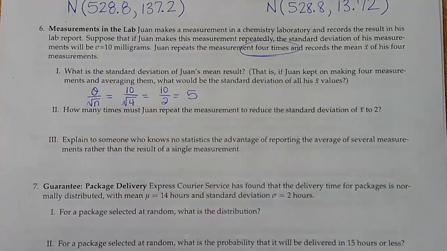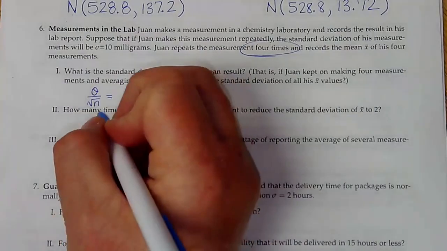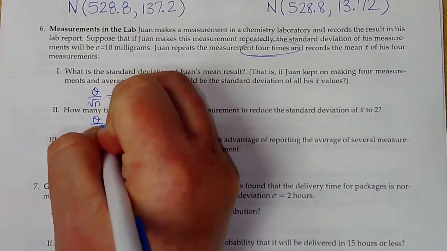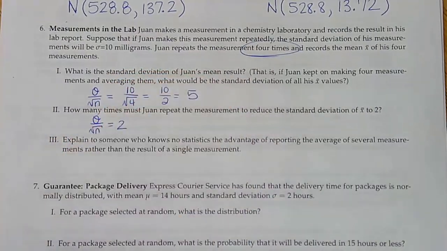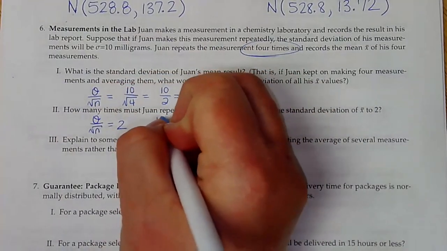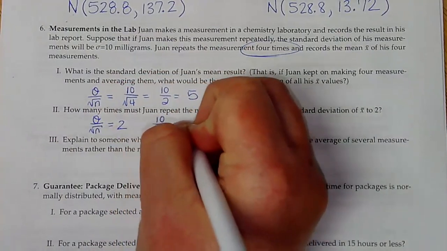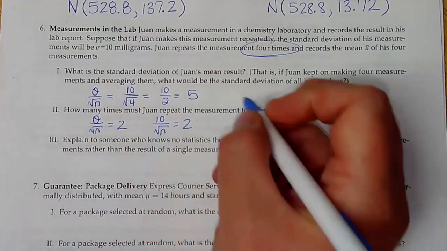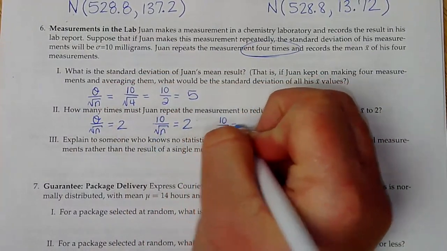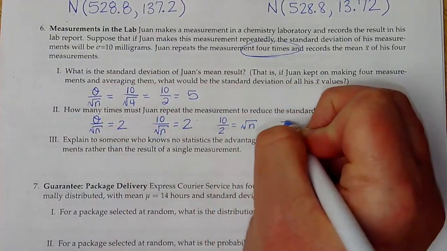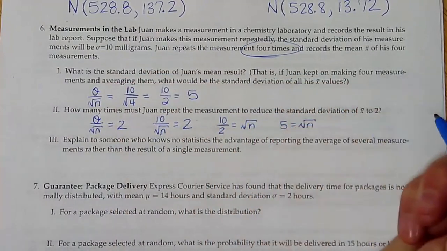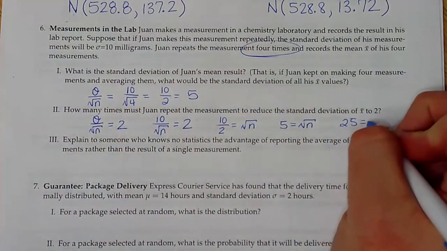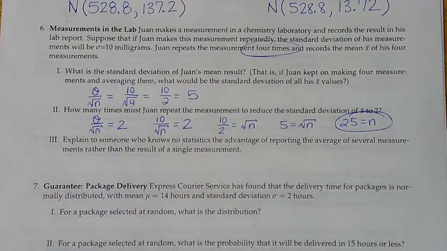Question 2 says, how many times must Juan repeat the measurement to get to a standard deviation of X bar of 2? So in other words, what we want is sigma over the square root of n to be equal to 2. Okay, so we know that sigma is 10, so we need 10 over the square root of n to be equal to 2. So what I'll do is I'll multiply that square root of n up here, and I'll divide the 2 back. So I have 10 over 2 is equal to the square root of n, which means 5 is equal to the square root of n. If I square both sides, I get n is equal to 25. So we would need a sample size of 25 to get our standard deviation down to 2.